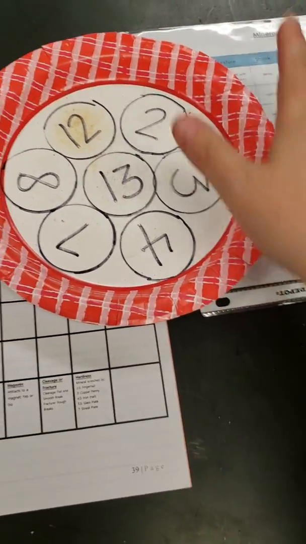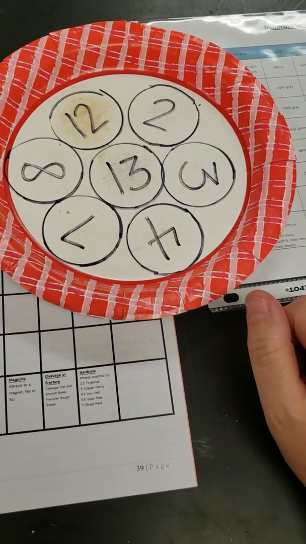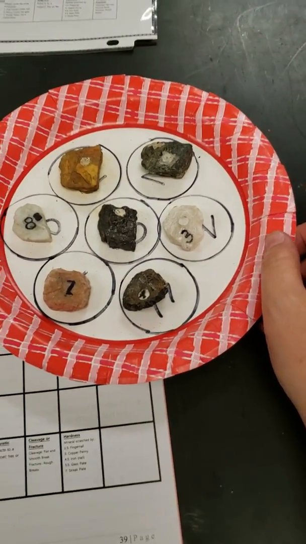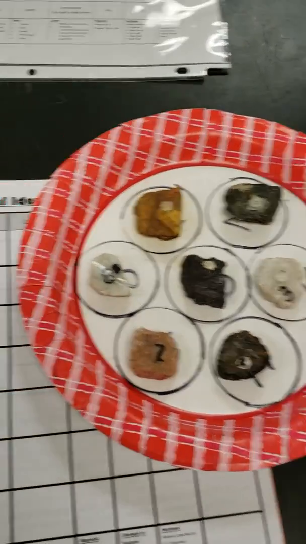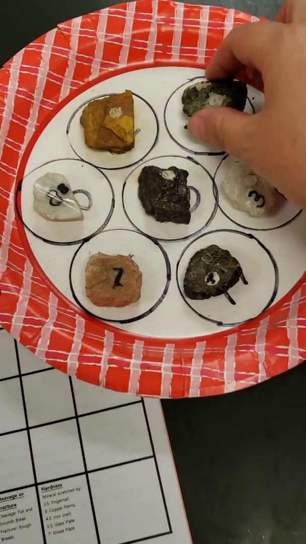Okay, so what we're going to do is get the minerals on this beautiful plate. Hold, please. And there we go. Okay, so I'm just going to start with mineral number 2, and that is going to be this one. And we should fill out the color.